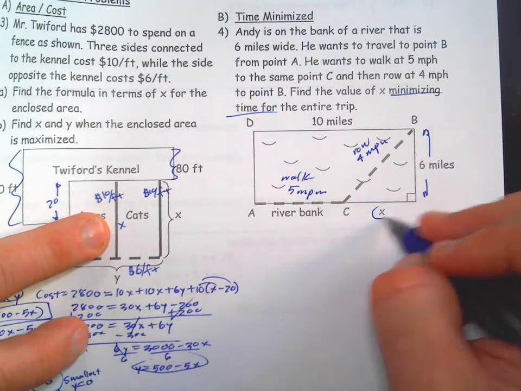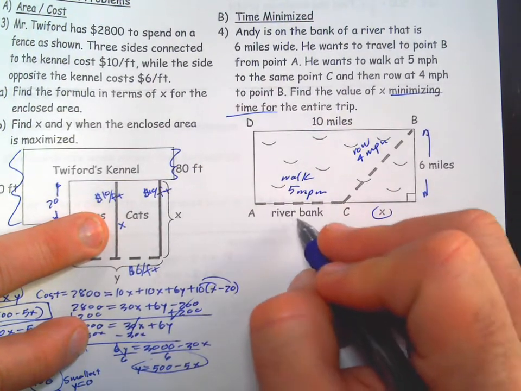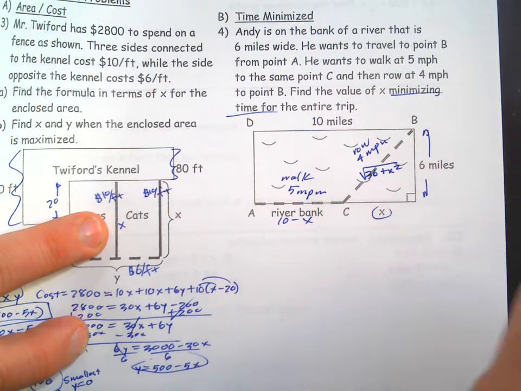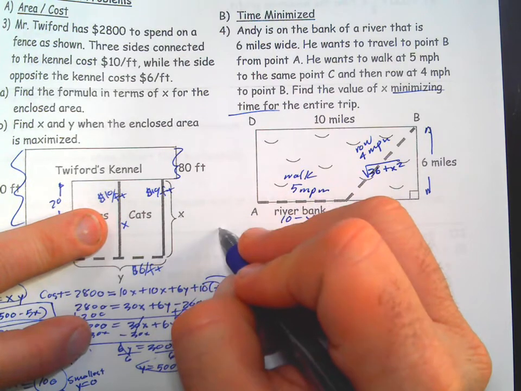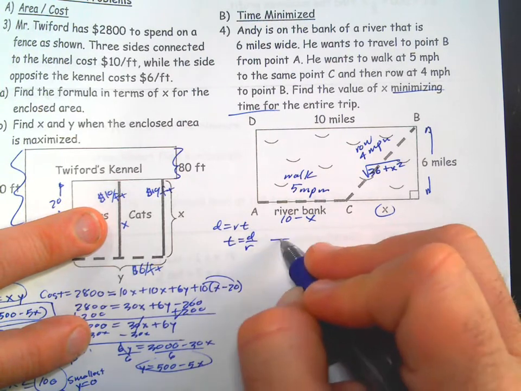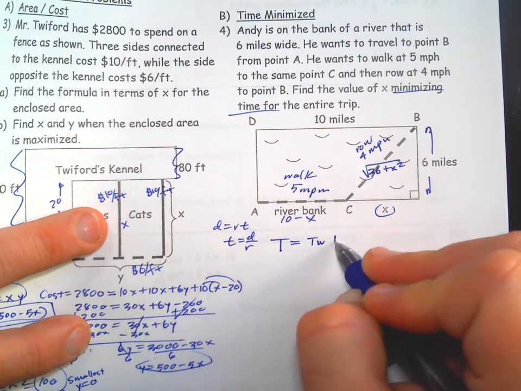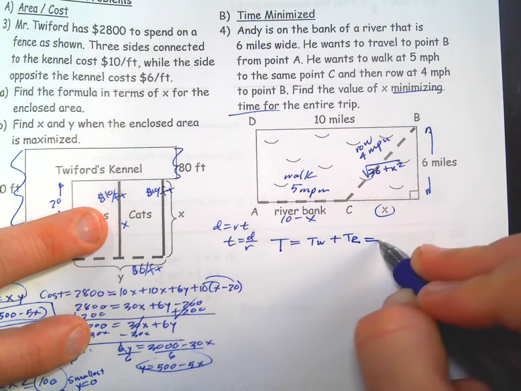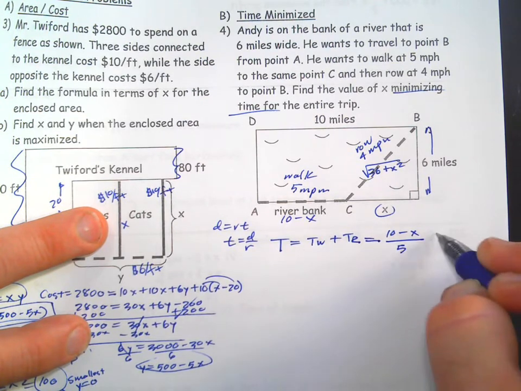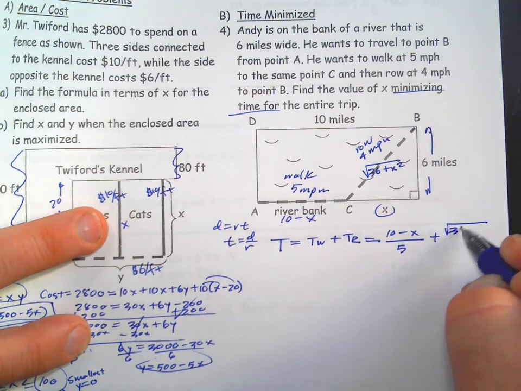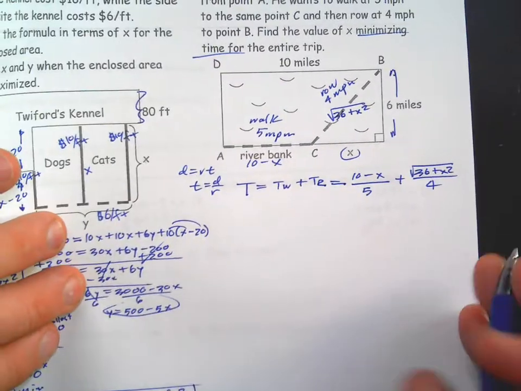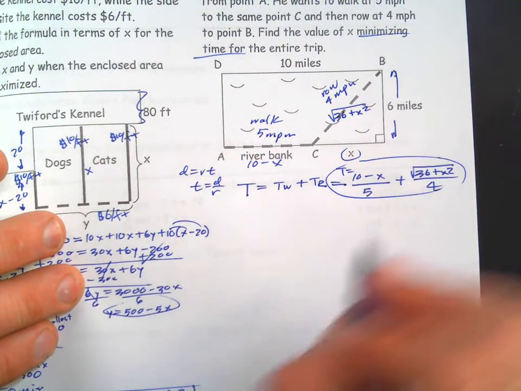So this is a good place to put x if they didn't already put it, because then this is nicely 10 minus x, and this is the square root of 36 plus x squared. And distance equals rate times time, so time equals distance over rate. So time is going to be time walking plus time rowing. And time walking is going to be distance walking, which is 10 minus x divided by the rate of walking, which is 5. And time rowing is the square root of 36 plus x squared divided by 4. So there's our formula in terms of one variable, the thing that we're trying to minimize.